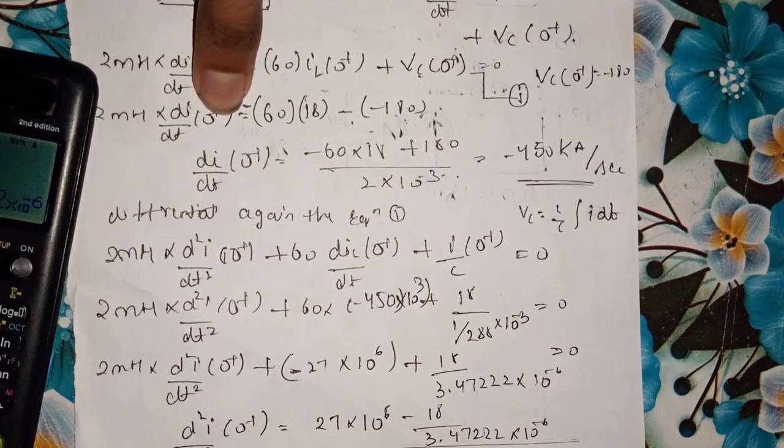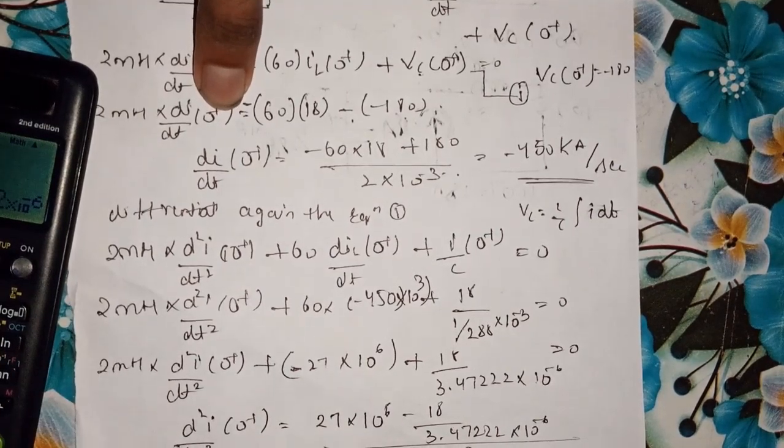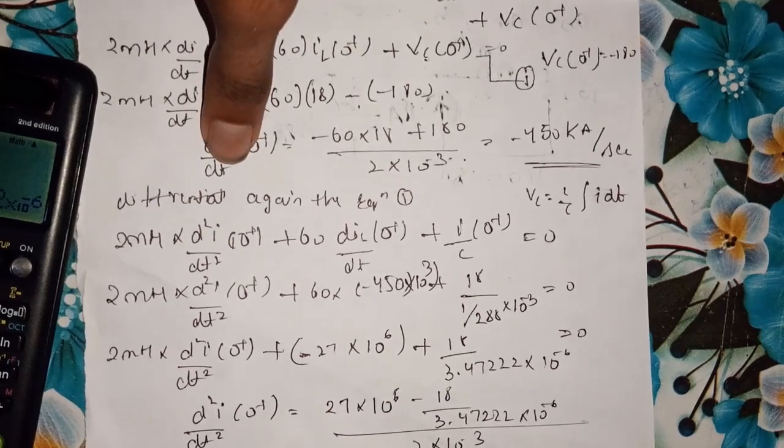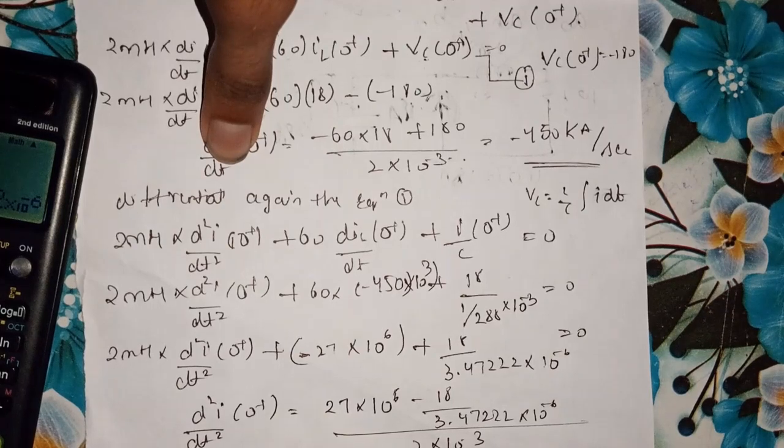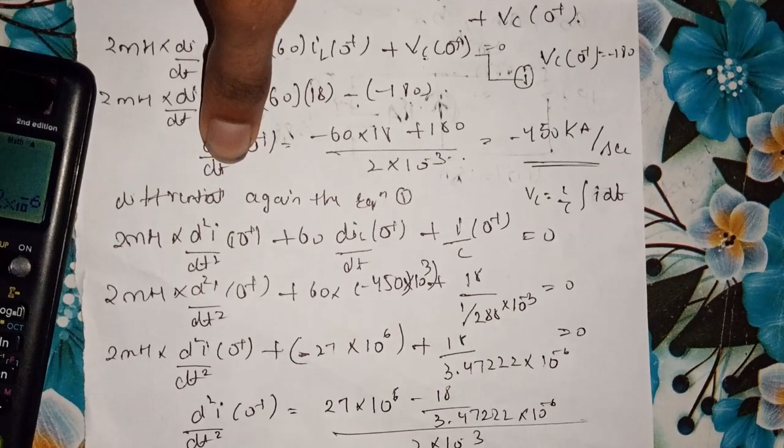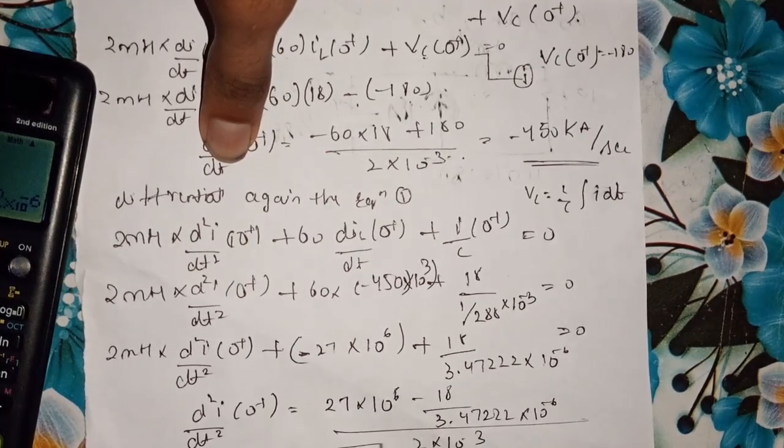So the answer of d square I by dt square at time t equal to 0 plus would be minus 10.9 into 10 raised to 6 ampere per second square.